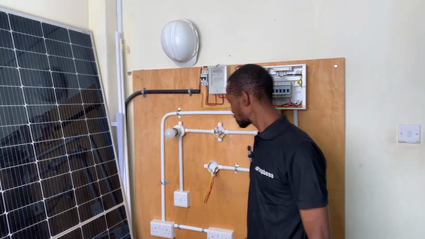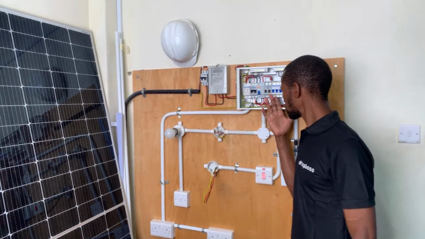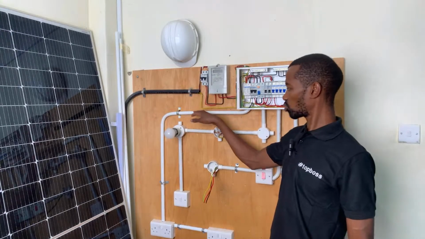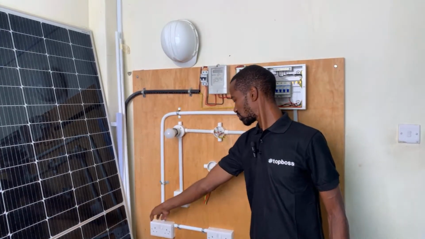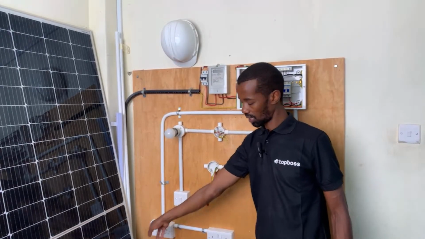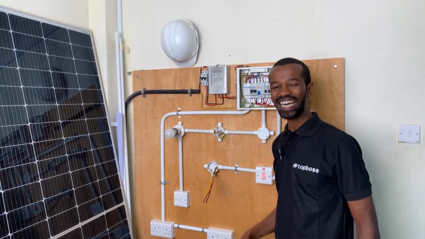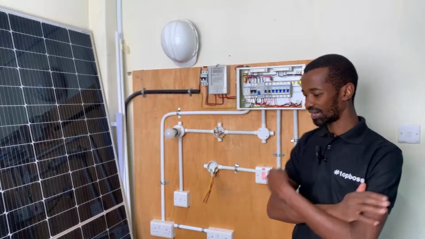Let me explain it, and I've done a video on that. From the consumer unit, coming from one MCB, the circuit flows through this white conduit, as you can see, and goes all the way to the first socket down here, and then it extends to the second socket, and that's it. So is this one a radial or is it a ring?